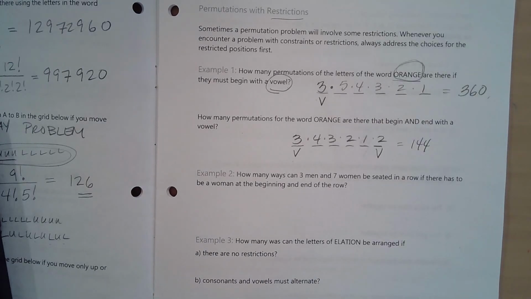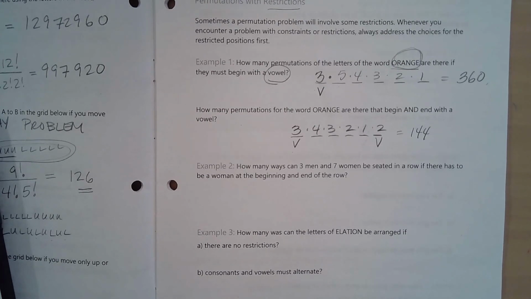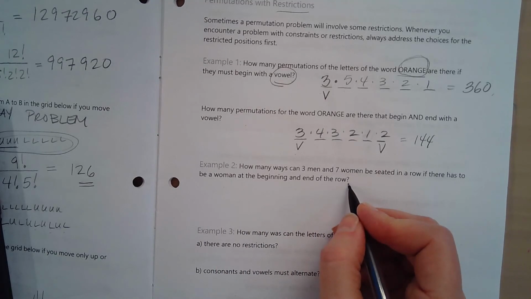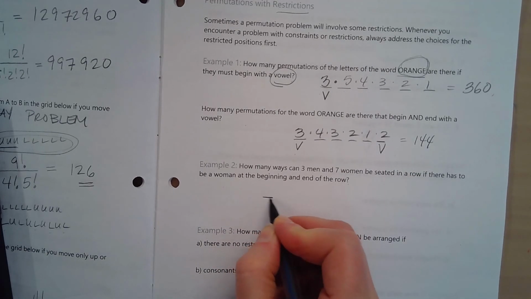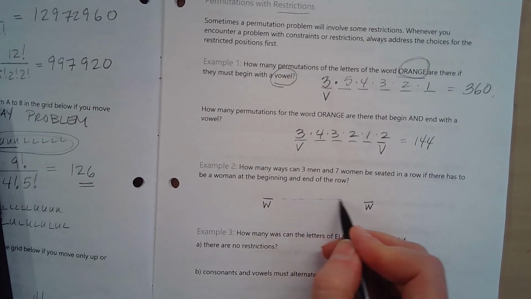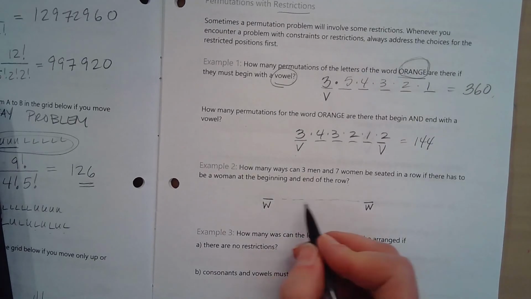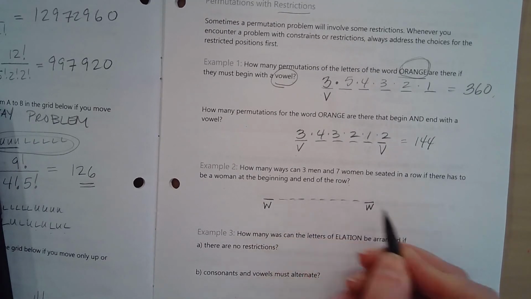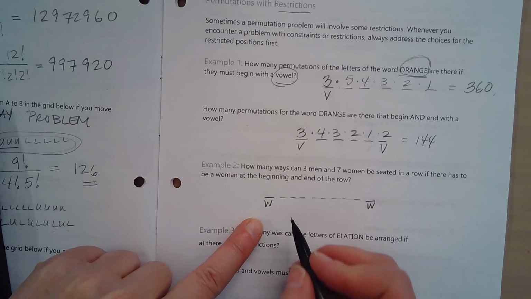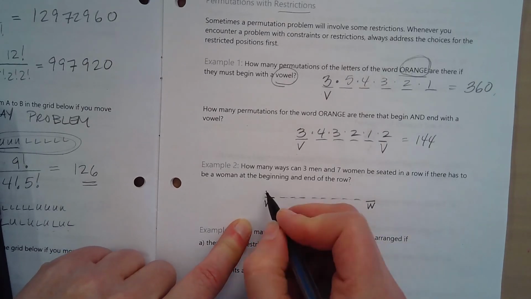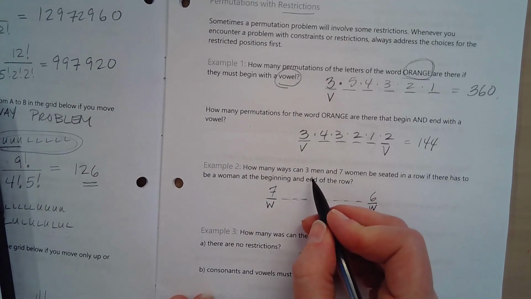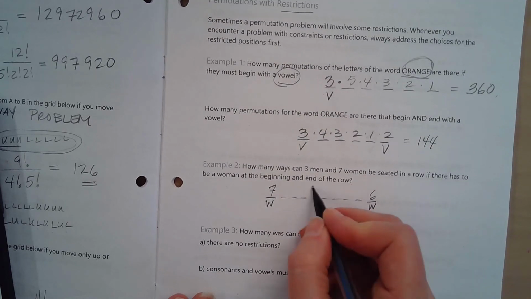Okay, what about example 2? How many ways can 3 men and 7 women be seated in a row? So that means just in a line. If there has to be a woman at the beginning and a woman at the end of the row. Now, I'm just going to put my woman here, and there's a whole bunch of people in the middle. I'd have to have 10 slots. How many women do I have to choose from for this first seat? 7. One of the women sits down, so then I only have 6. And then that leaves me with how many people? 8 factorial.